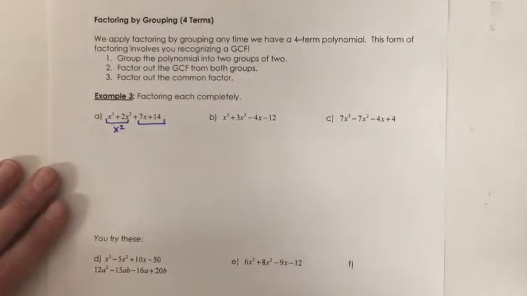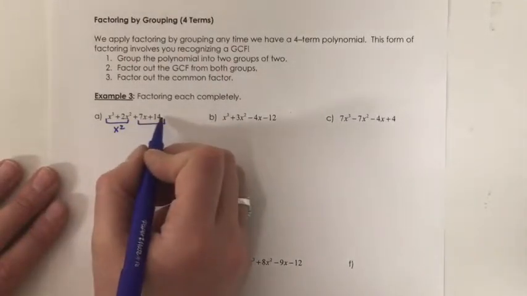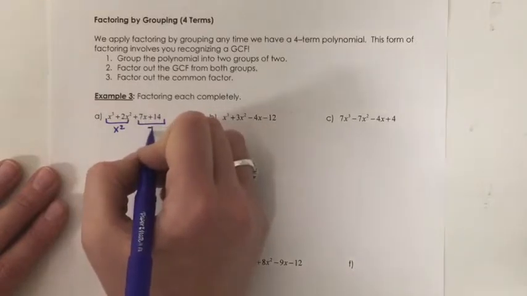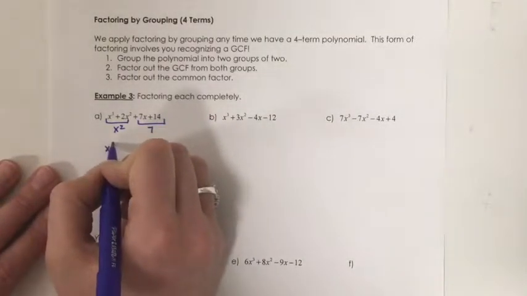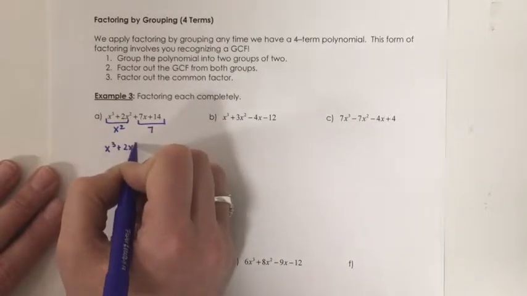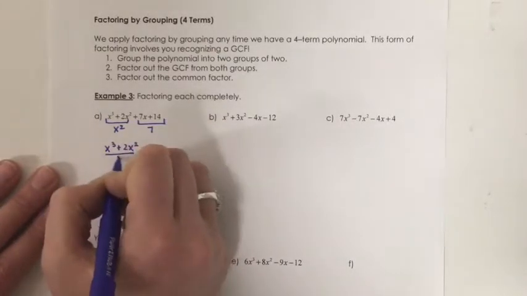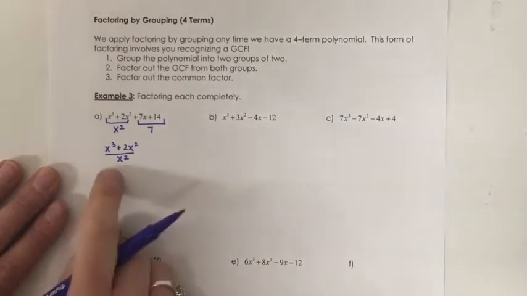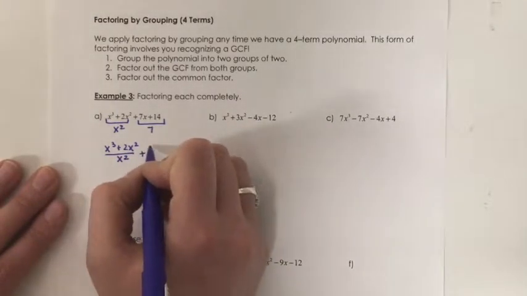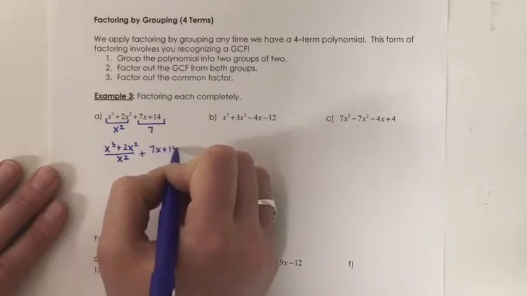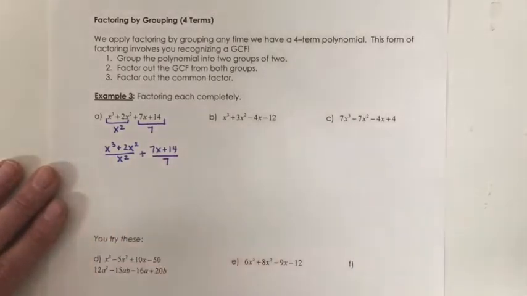7x and 14, well, it definitely can't have an x because 14 doesn't have it, so for 7 and 14, the GCF is 7. As we look at this, we're going to take these first 2 terms and divide them by x squared. That's like where I said on the front, how you could write it separately or all over the same one. Plus, we're taking our second 2 terms and dividing it all by 7.